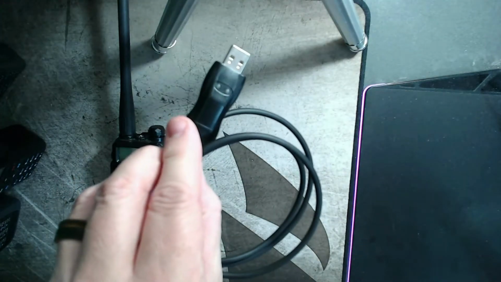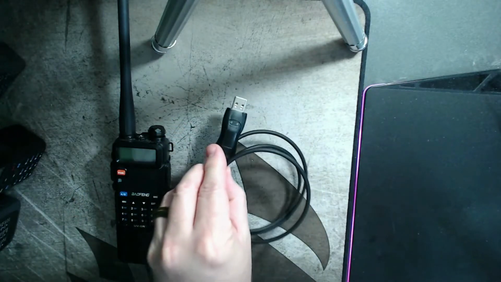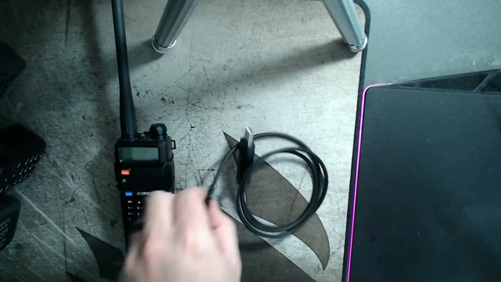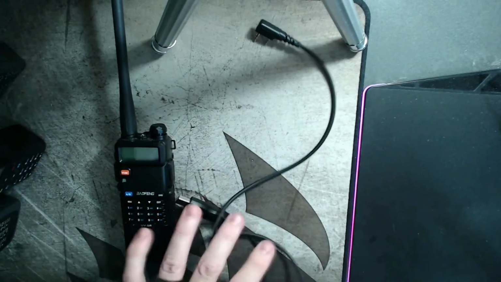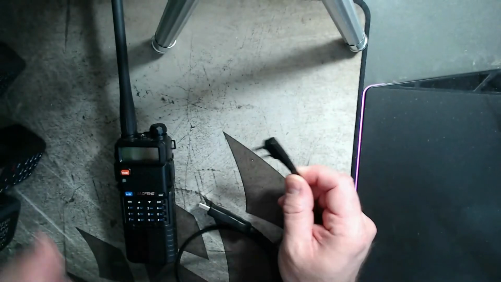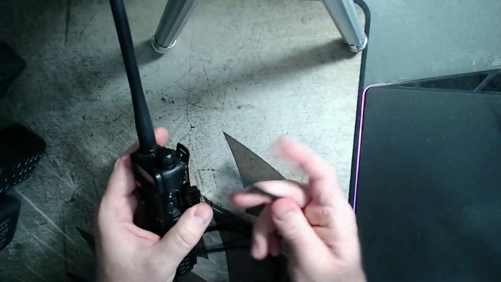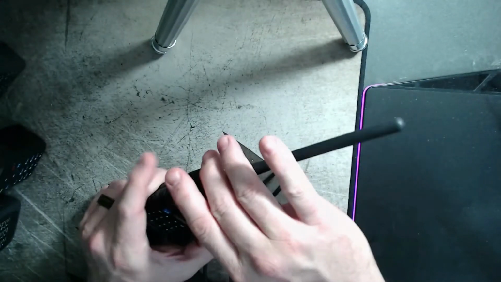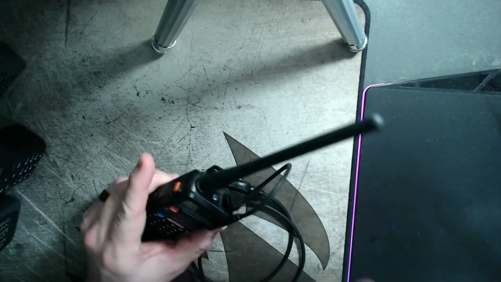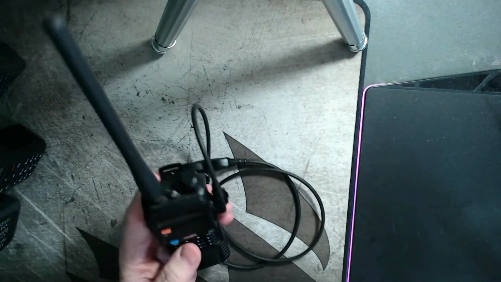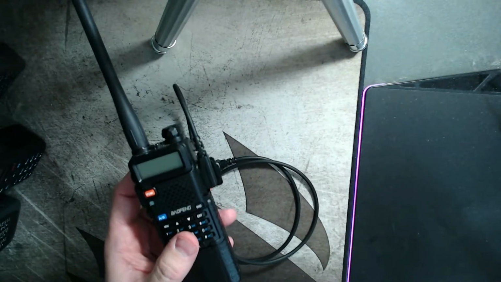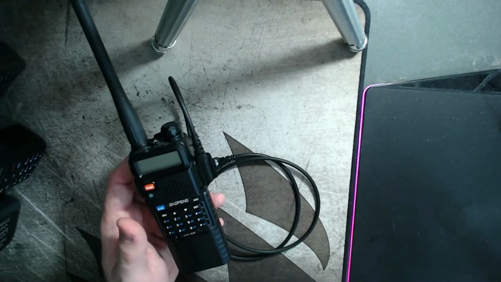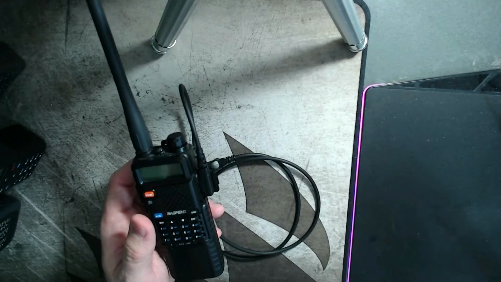This one's got a couple of LED lights on it right there that will light up when the cable's in use, and plugs in right here like this on the actual radio. Plugs in the same spot where an earpiece or a speaker mic or whatever would go, just like that. And then of course you hook that into the USB port on your computer, and then turn the radio on.